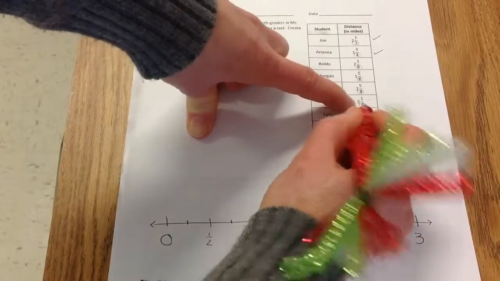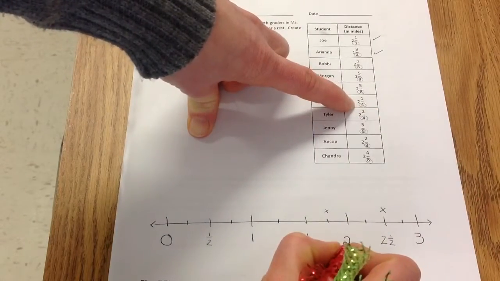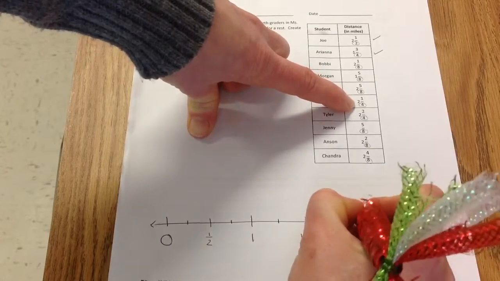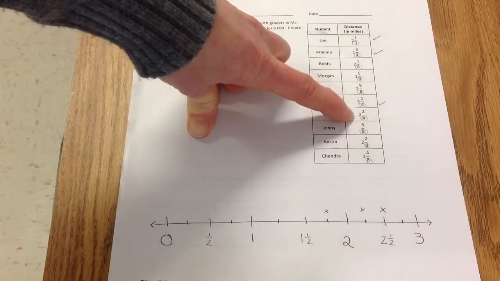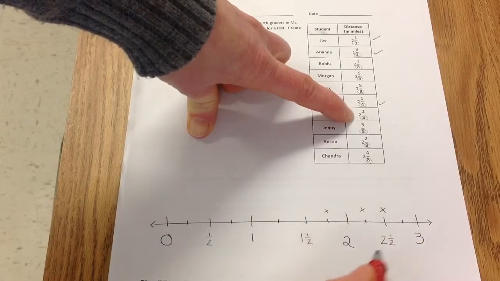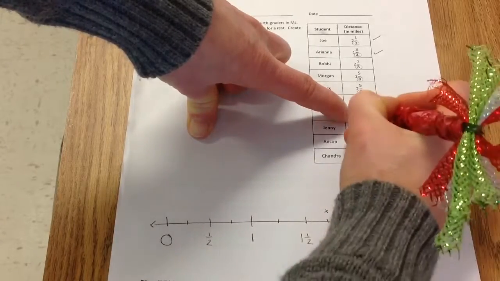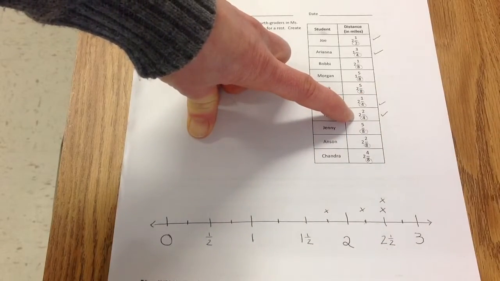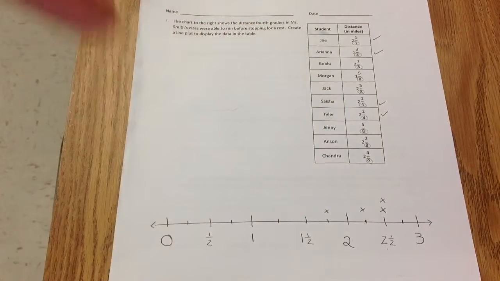The next one I have is Sasha at 2 1/4, so here's 2, and that's 2 1/4. Check. 2 2/4. Well, here's 2 1/4, 2 2/4. Oh, you put the X above, just like that. So those are all of my fourths.